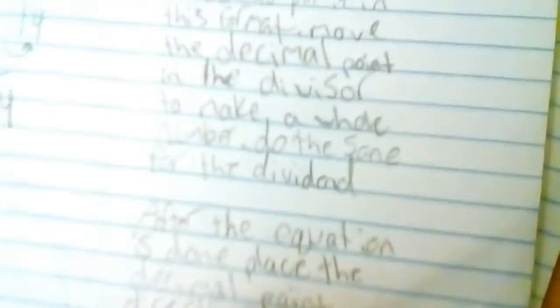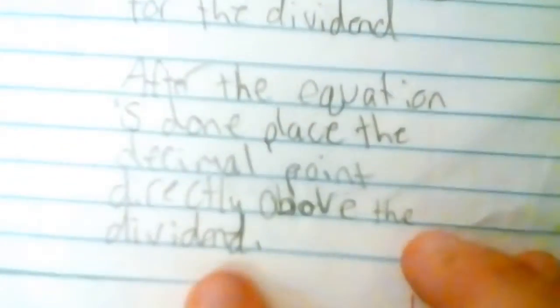Dividing decimals. When dividing, it is best to put the problem in this format. Move the decimal point in the divisor to make a whole number. As you can see, we're doing the same thing. And then do the same for the dividend. After the equation is done, place the decimal point directly above the dividend. Answer 1.65 or 6050554.